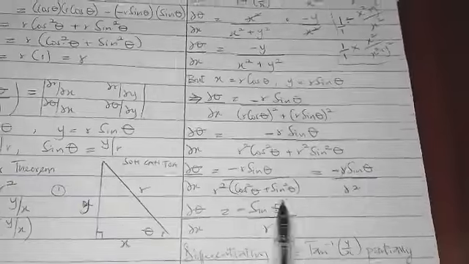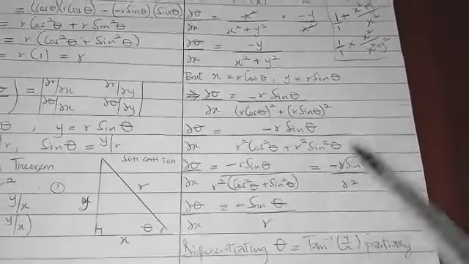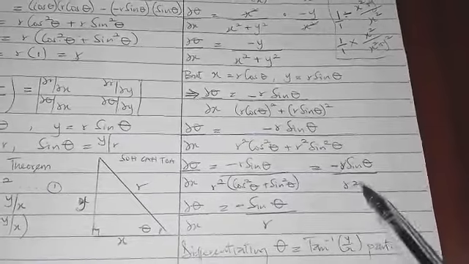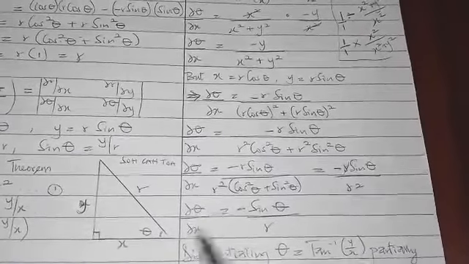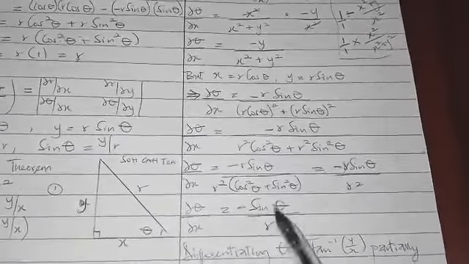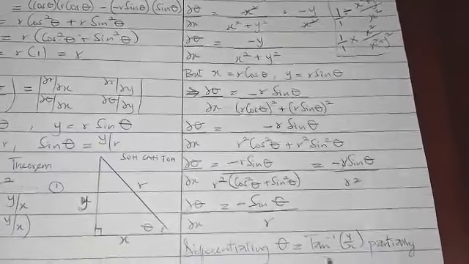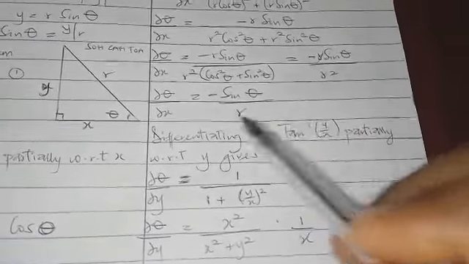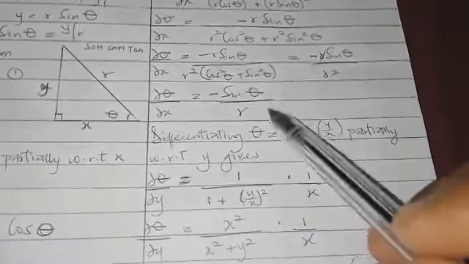Recall cos squared theta plus sin squared theta is 1, so you have minus r sin theta all over r squared. This cancels this. Partial theta over partial x is equal to minus sin theta over r.